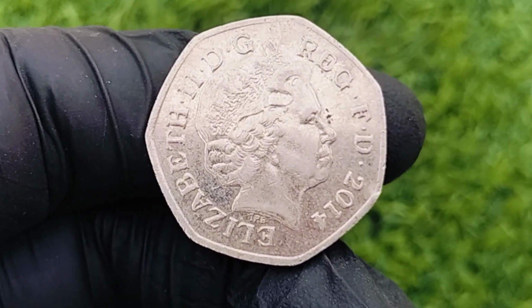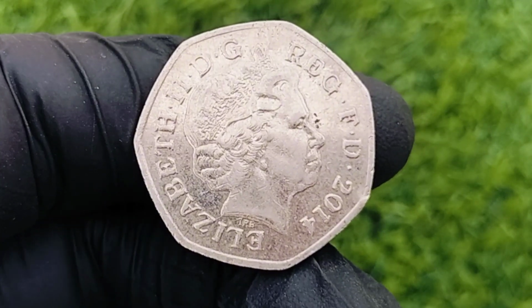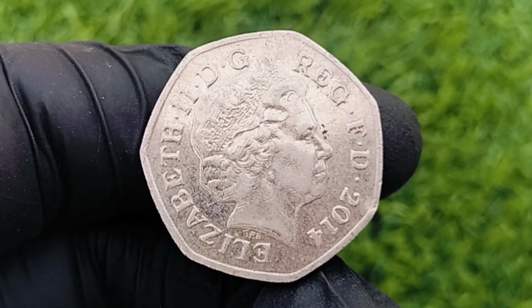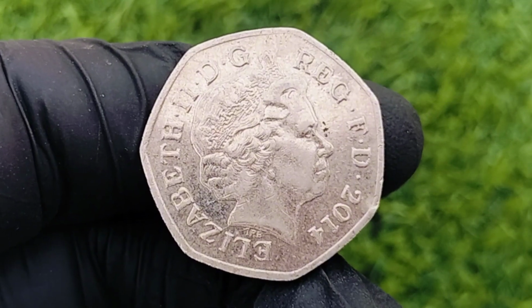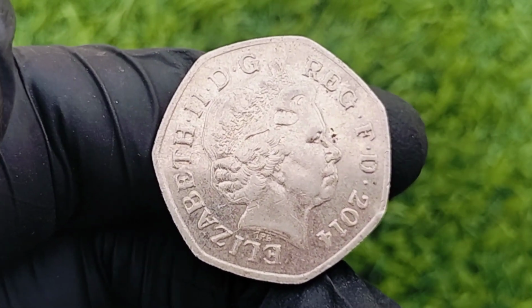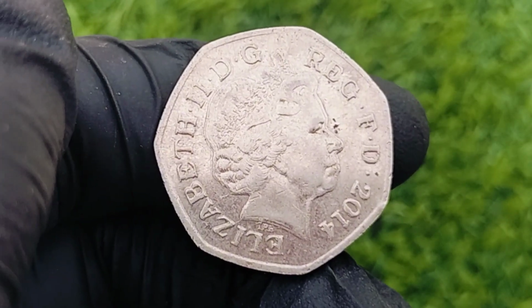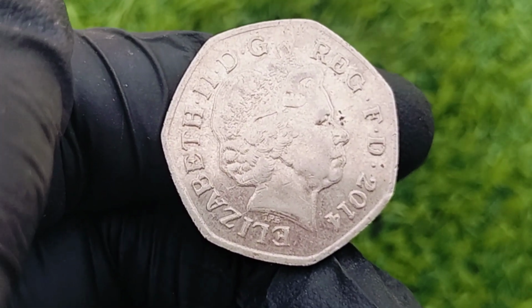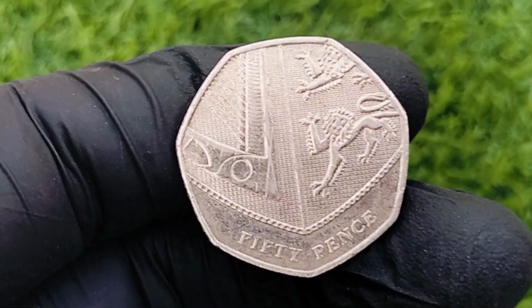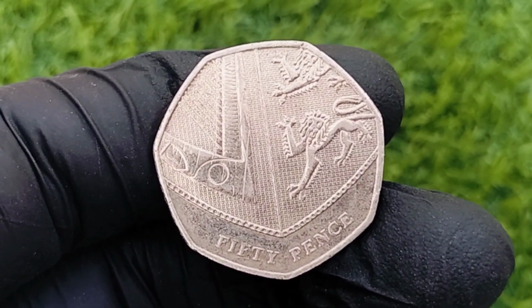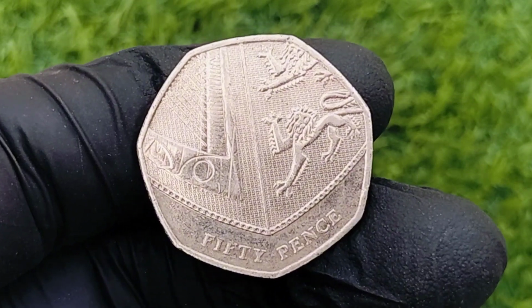By 2014, this design was near the end of its run, as newer coin designs, such as the Royal Shield series introduced in 2008, had already replaced it in most denominations. However, the Britannia version was still minted for non-circulating collector sets, giving it lasting presence for enthusiasts and historians.